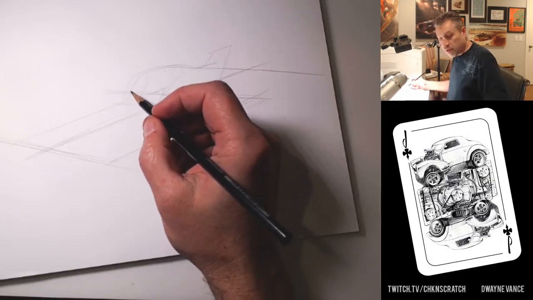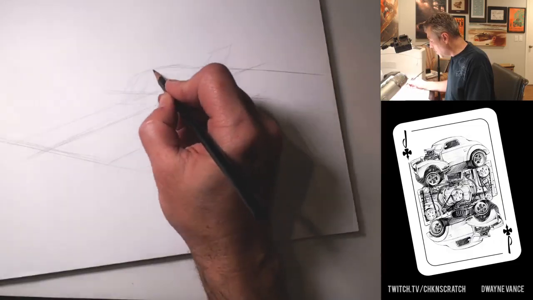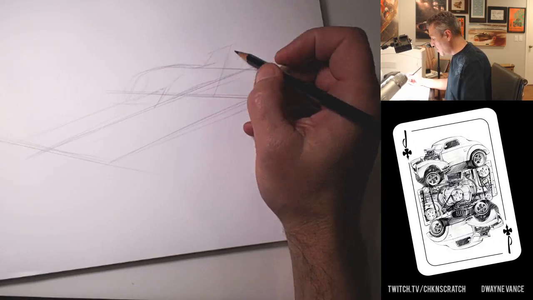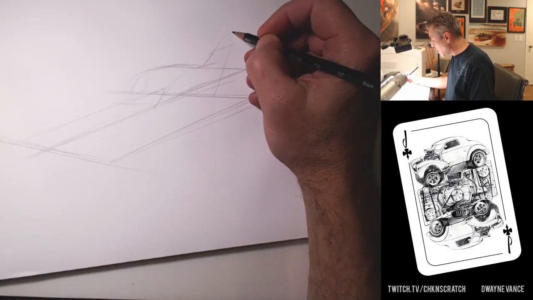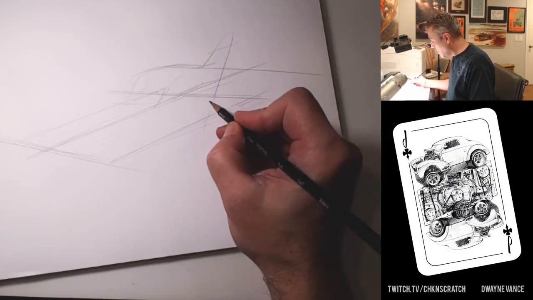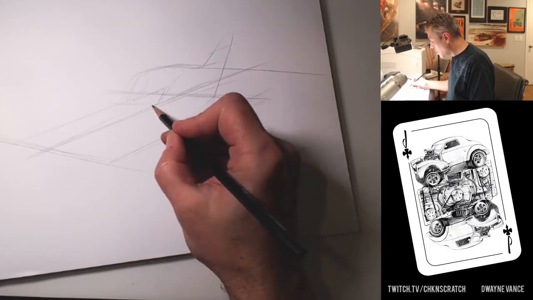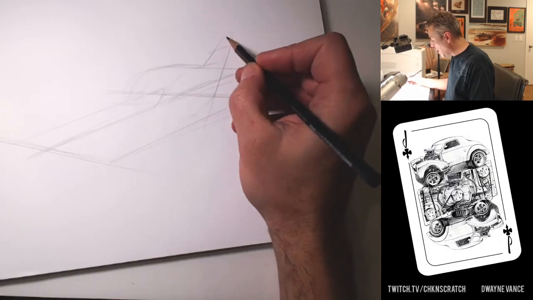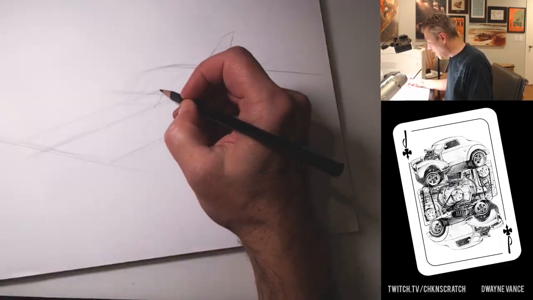I don't really know what to draw right now, but I'm trying to get my brain going here. This is pretty much how I started that military hot rod vehicle. I just started sketching on a page, and then I start to see something. But I draw planes to start with, and what I mean by that is flat areas.